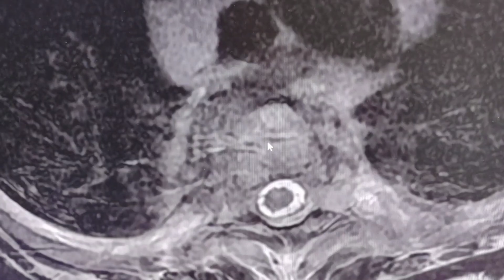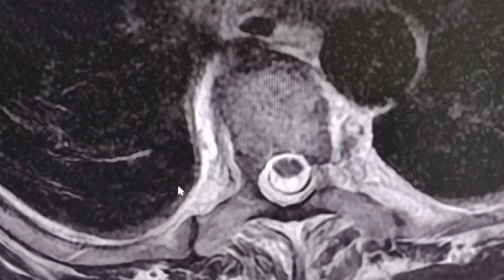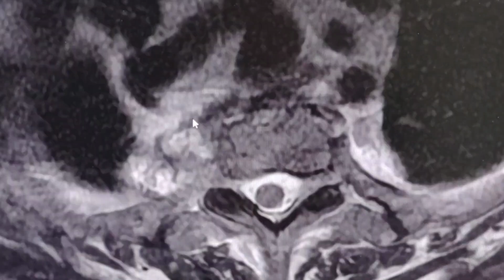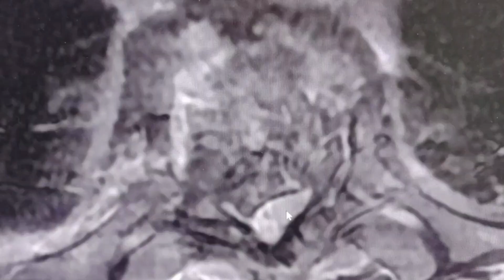We can see also the pathological appearance of the paravertebral soft tissues, comparing to the other levels which are normal. The collection here once again. It is really a very interesting and unusual case.